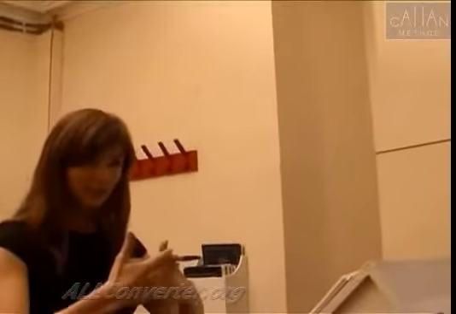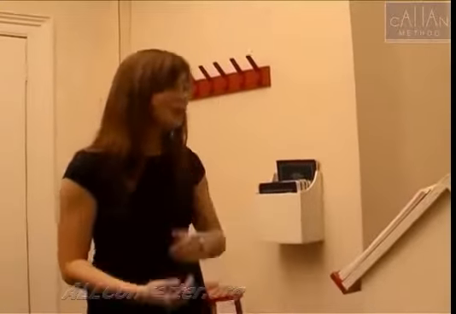Is the table longer than the room? No, the table isn't longer than the room, but it's shorter than the room. Good. Is the table higher than the door? No, the table isn't higher than the door, but it's lower than the door. Excellent.